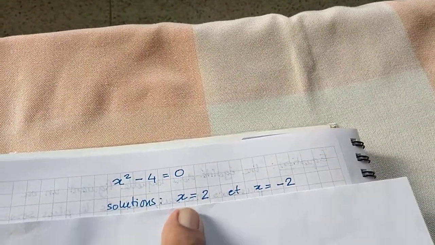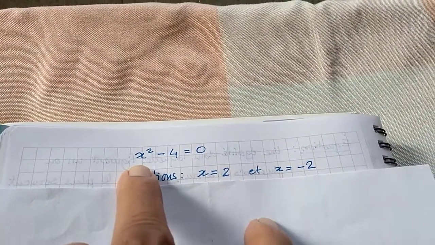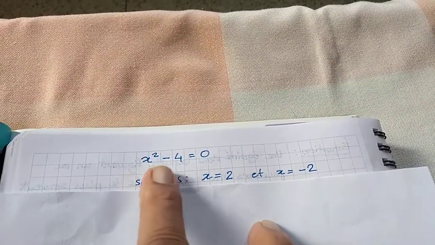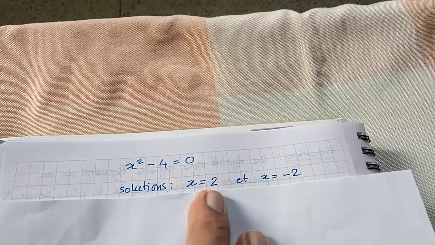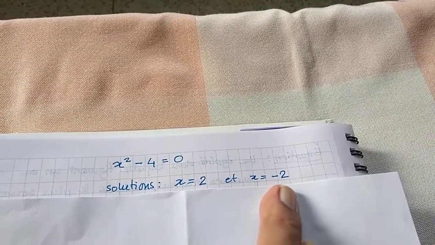That is, the solution is x is equal to 2. If I take 2 square minus 4, that is 4 minus 4 is equal to 0. So x solution is 2. But also solution is minus 2.